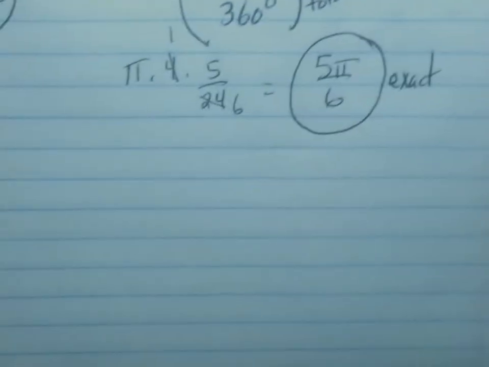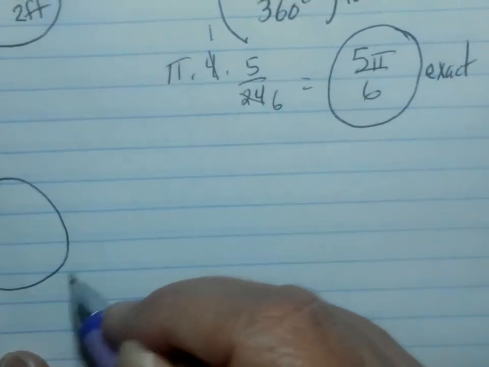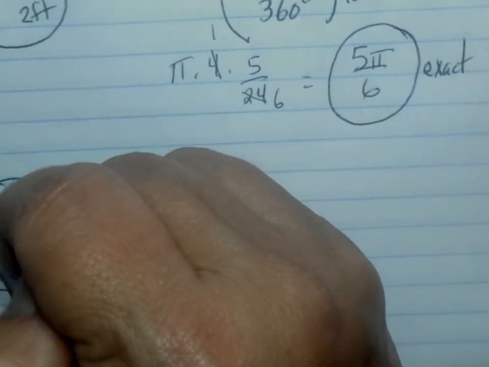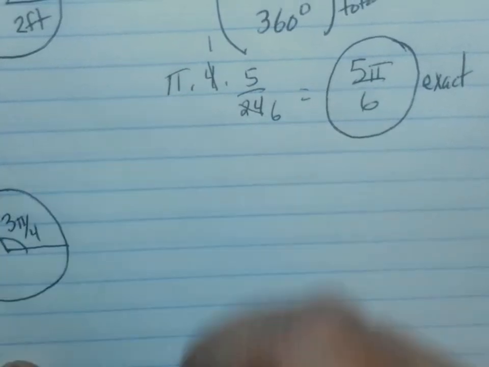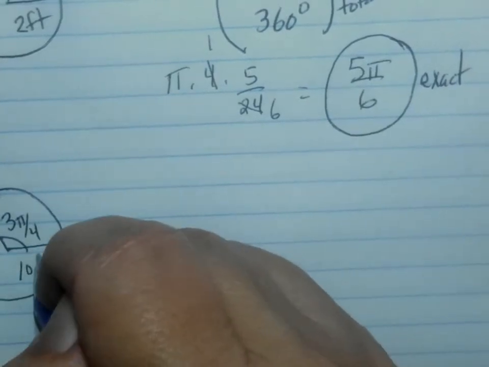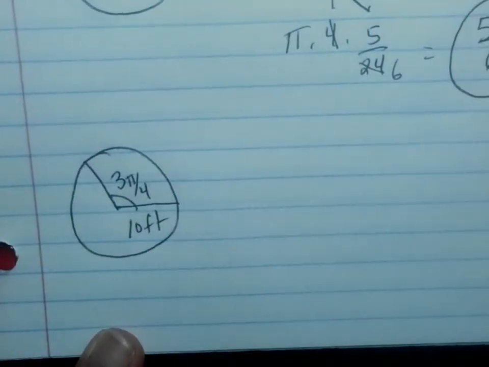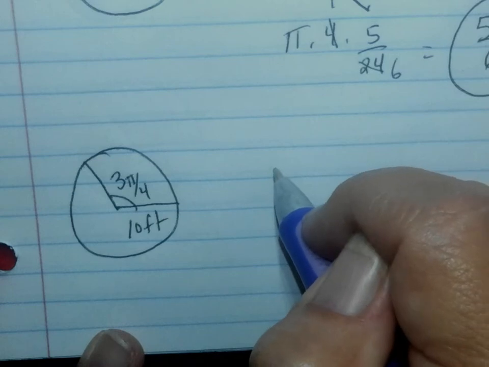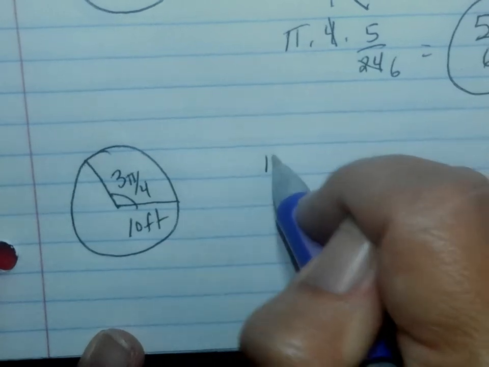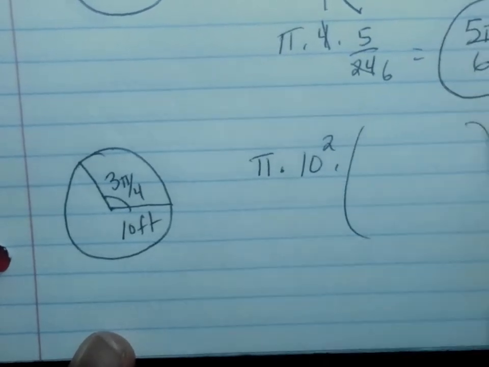Alright, well, what if we have a circle that starts off with an angle measurement in radians? So if I have 3 pi over 4 radians for my angle and a radius of 10 feet, my area of my sector is going to be pi times 10 squared times a fraction.